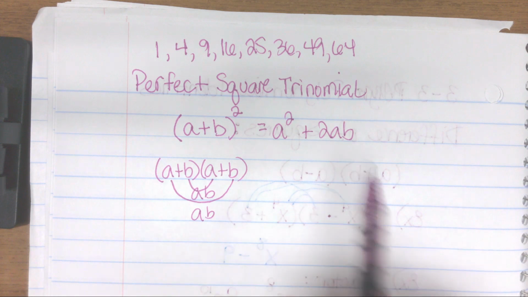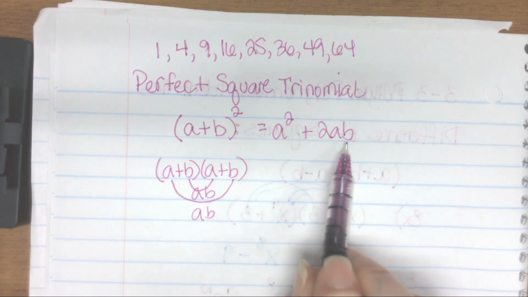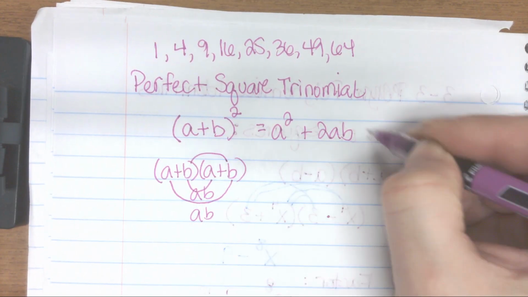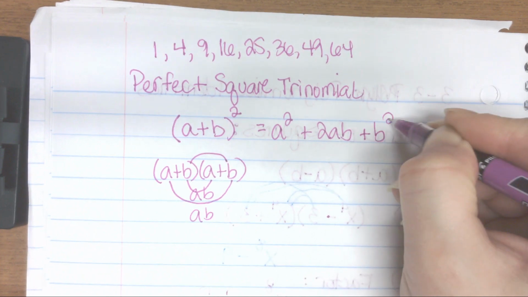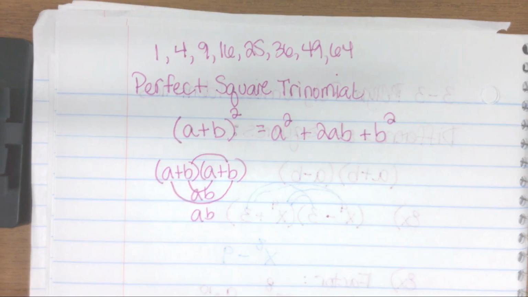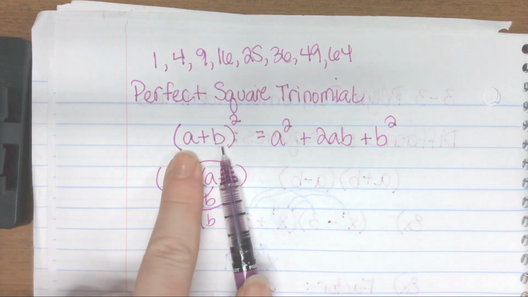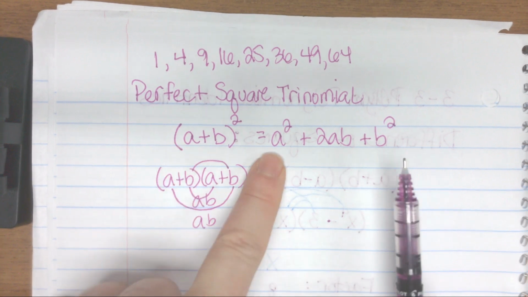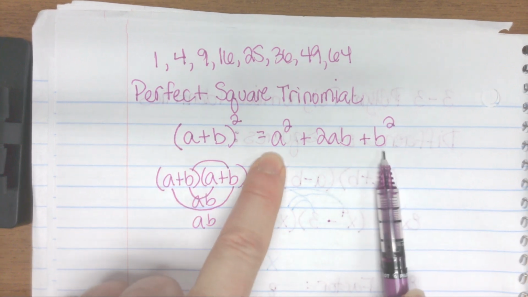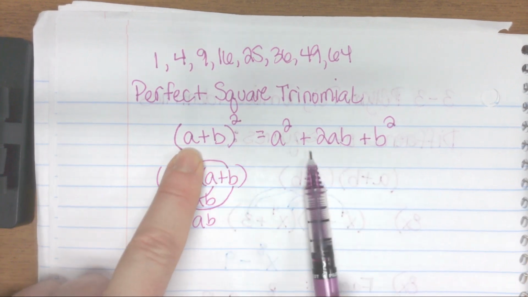So a squared plus 2ab, and then finally plus b squared. So you could memorize these by realizing, hey, that's that squared and that squared, and if I multiplied a and b together, that's that term doubled.